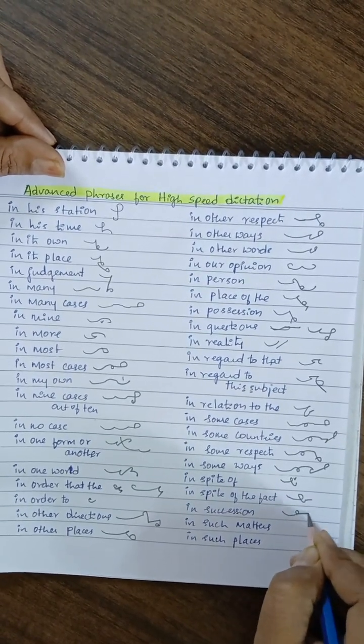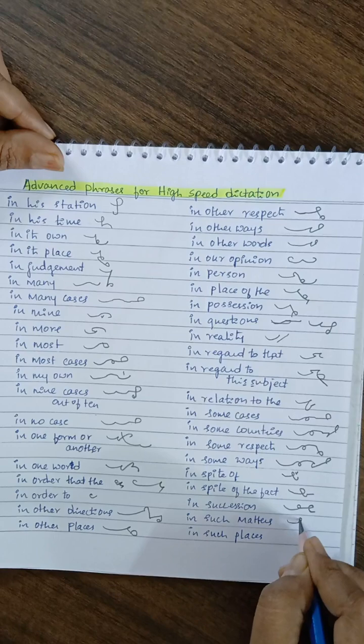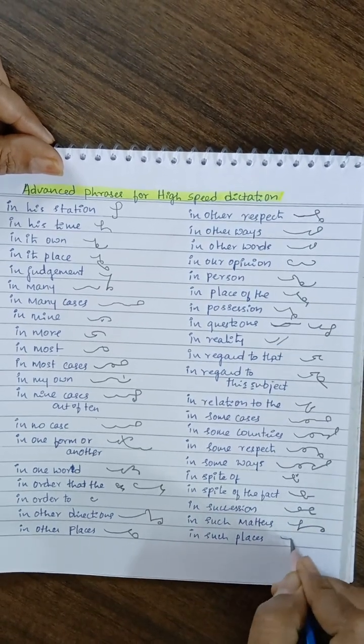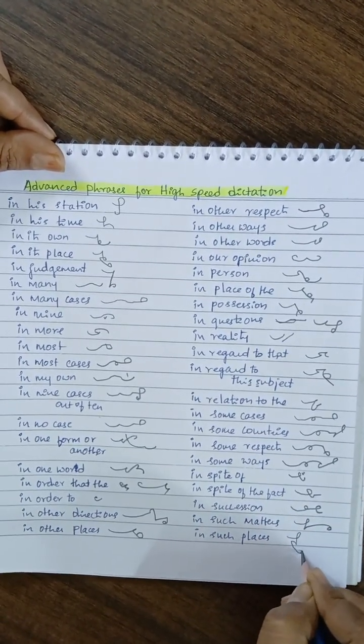In succession. In such matters. In such places.